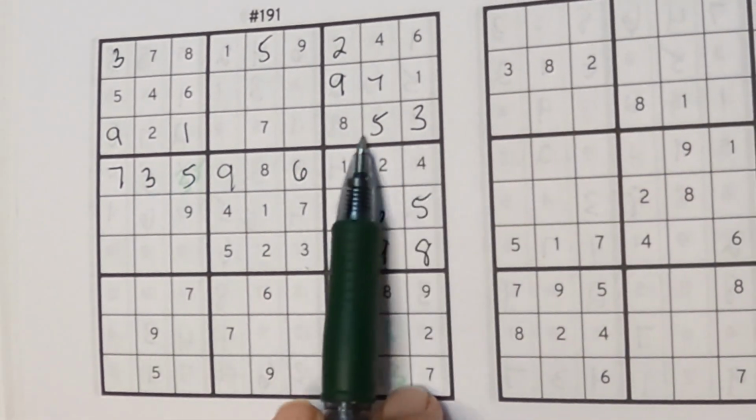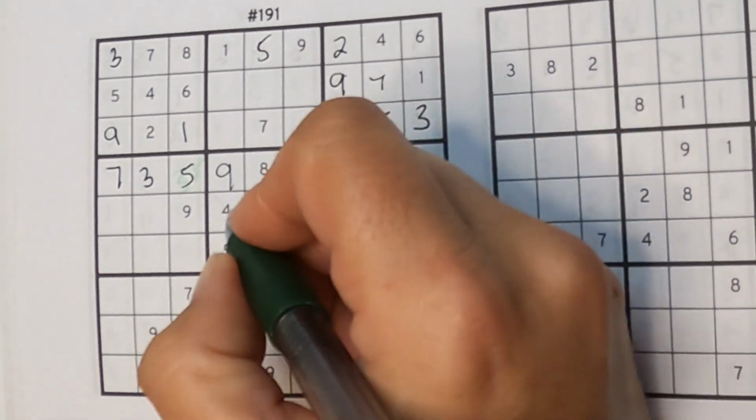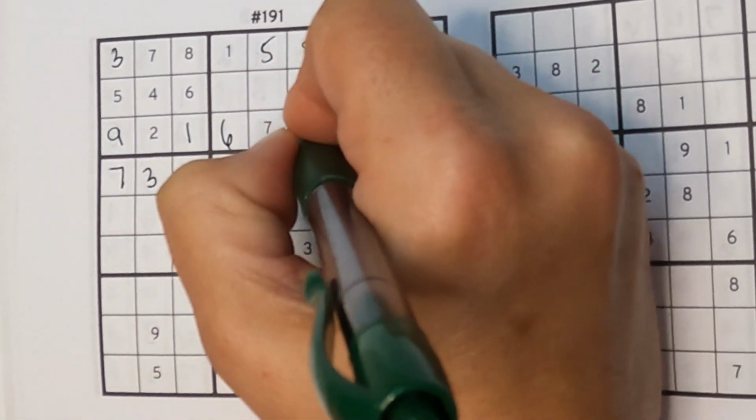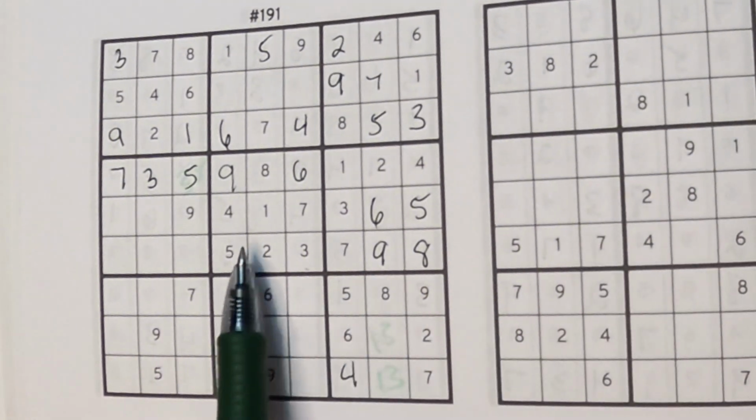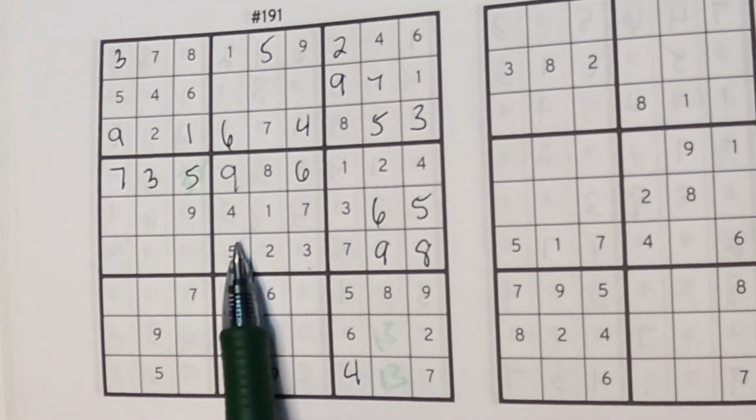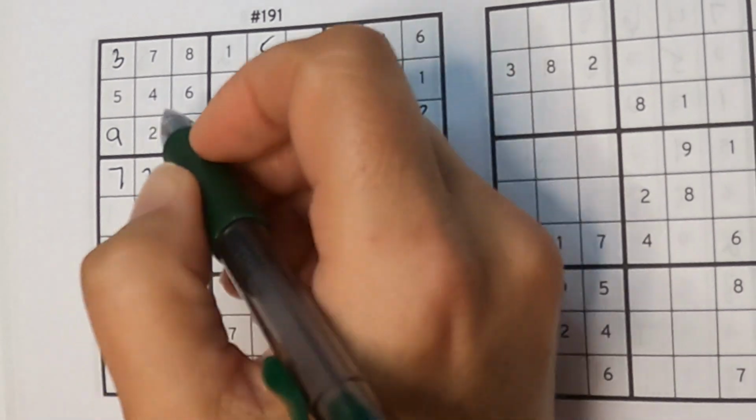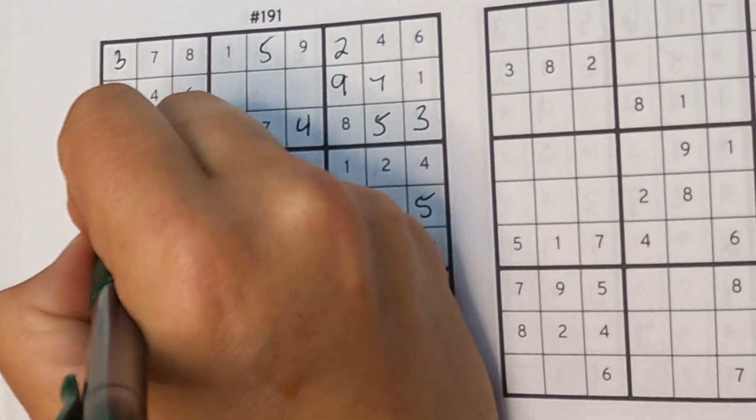For this row now, we're missing 4 and 6. We've got a 4 here, so 6, 4. For this row, we're missing 2 and 8. We've got a 2 here, so 8, 2.